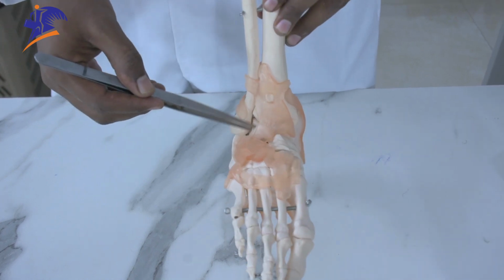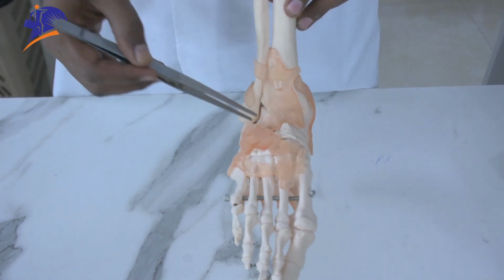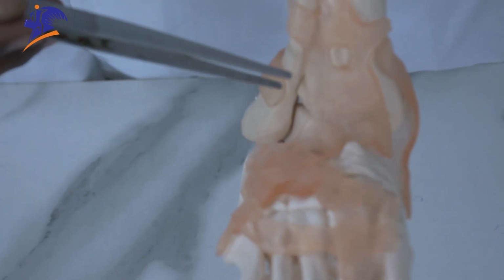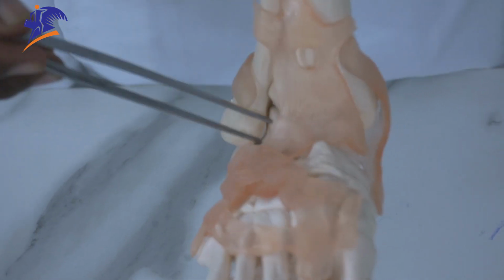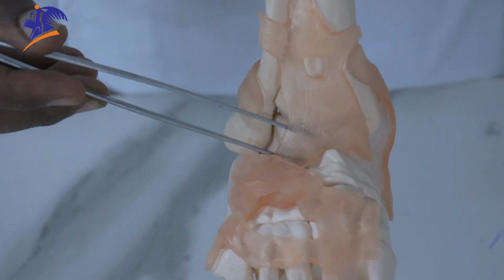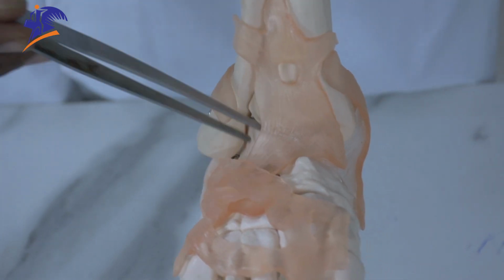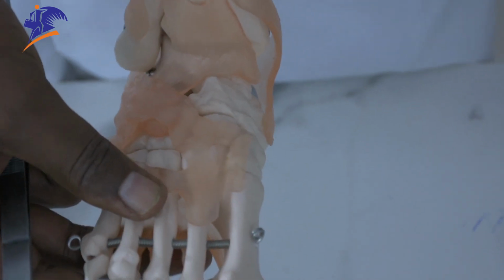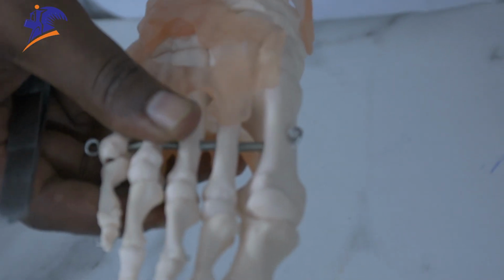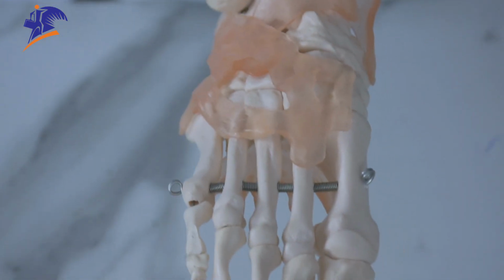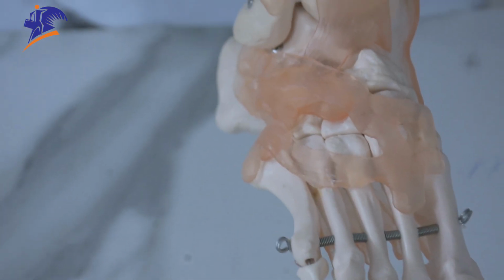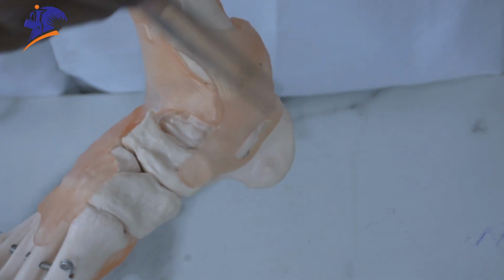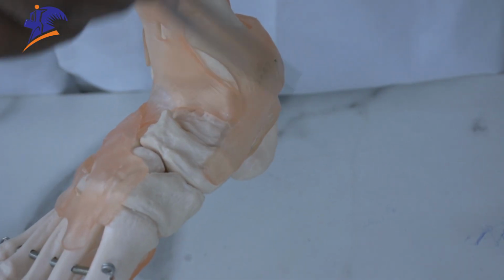This is the ankle joint, first the articulation. The ankle joint is formed by articulation between the tibia, fibula, and talus, also called the talocrural joint. The ankle joint is a hinge synovial joint, which allows two movements, dorsiflexion and plantar flexion. The ankle joint has many ligaments, lateral ligaments and medial ligaments, which are called the deltoid ligaments.